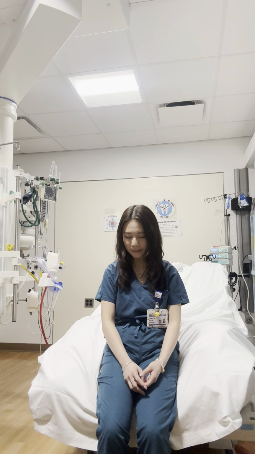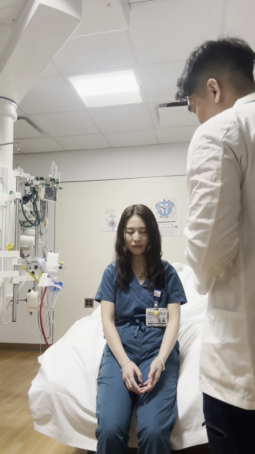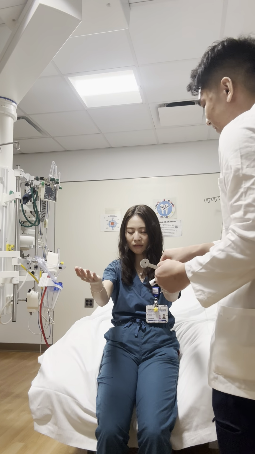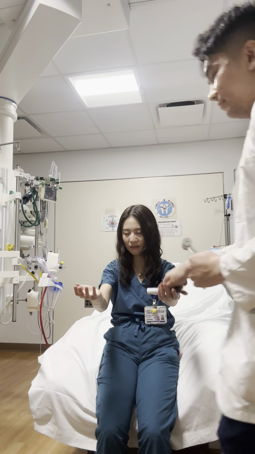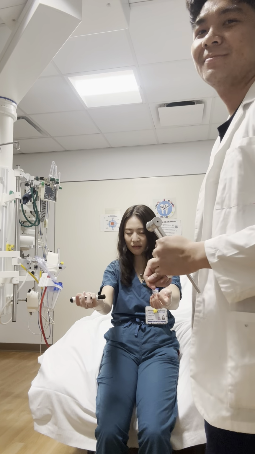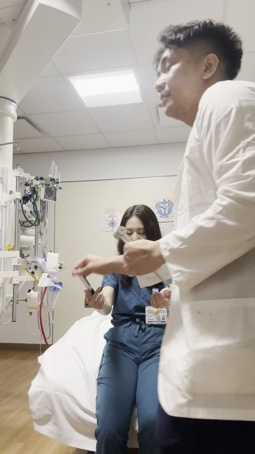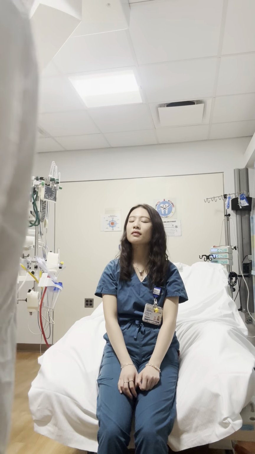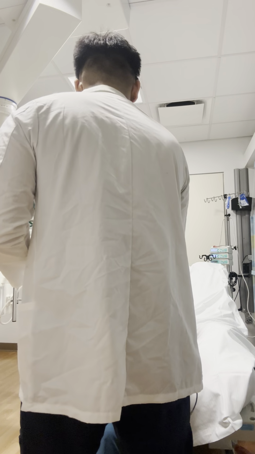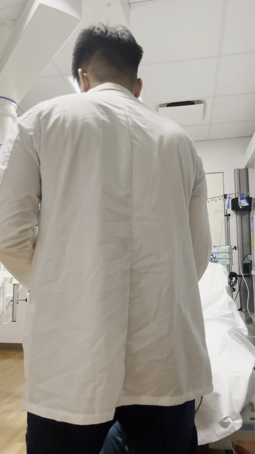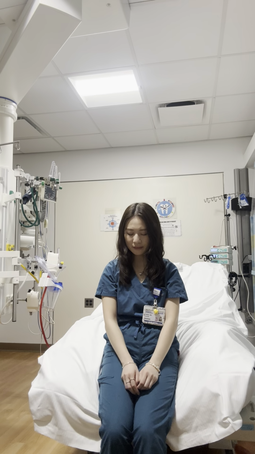And then you're gonna close your eyes and hold out your arms for me. What object is this? Marker. And what object is this? Marker. Okay, that's correct. And one more item right here. What object is this? Cup. Okay, so your stereognosis is intact.